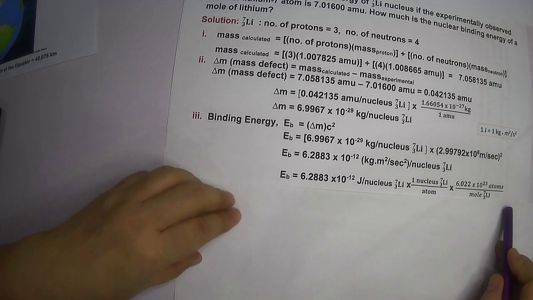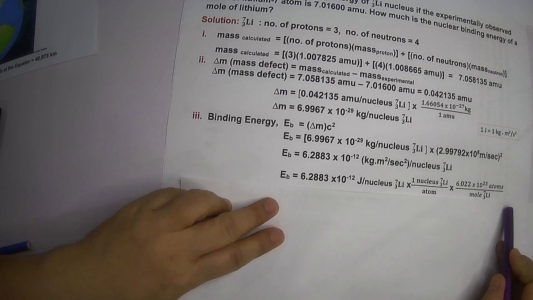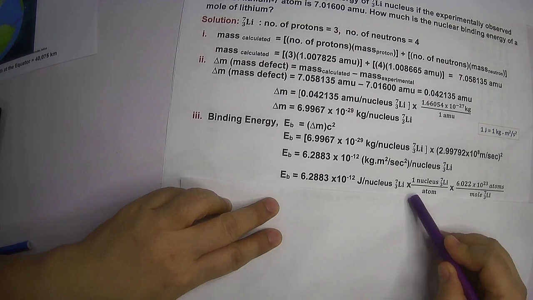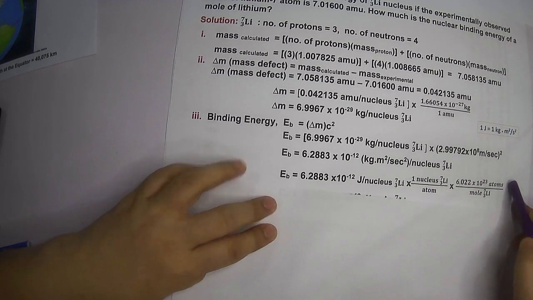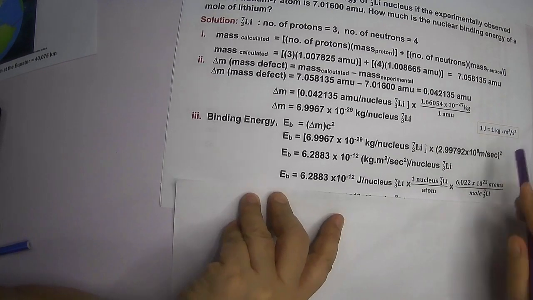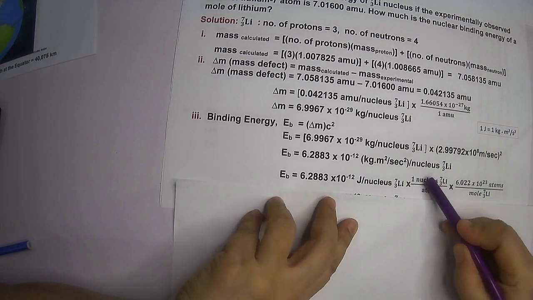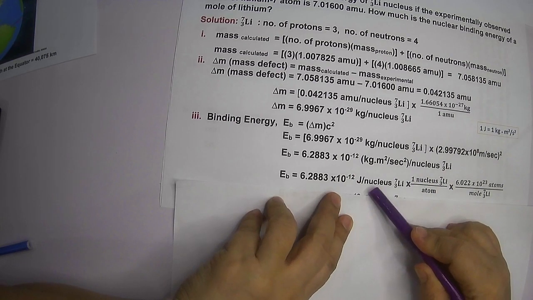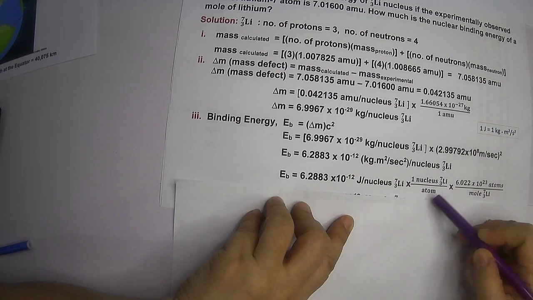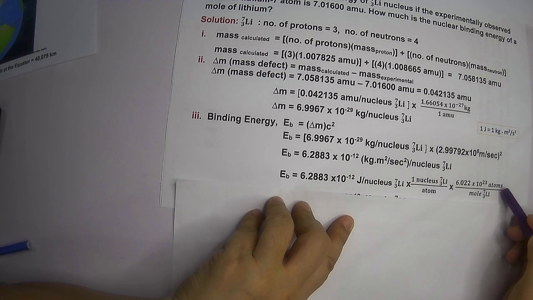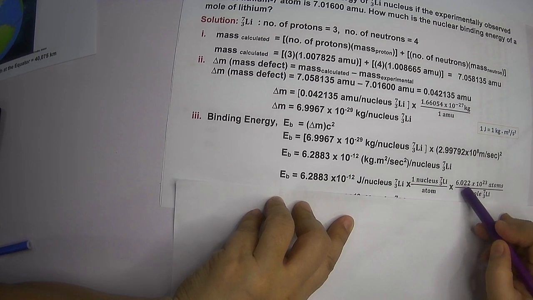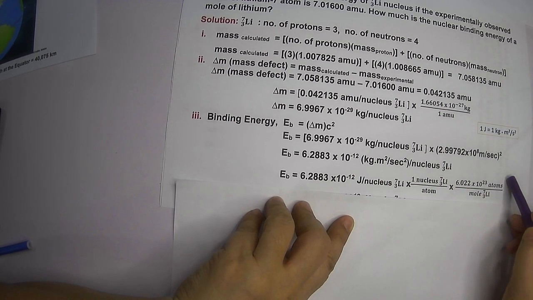Okay, to compute the binding energy per mole of lithium-7, we use Avogadro's number. Since for every one atom of lithium-7 there is one nucleus, that is common sense. And in 1 mole, according to Avogadro, there are 6.022 times 10 to the 23rd atoms.